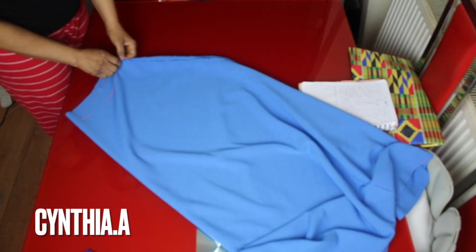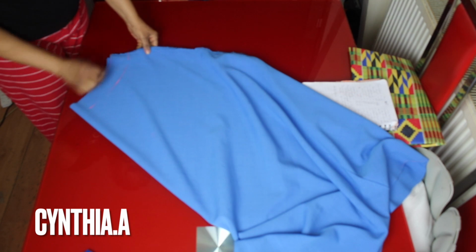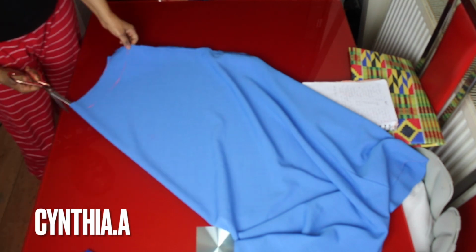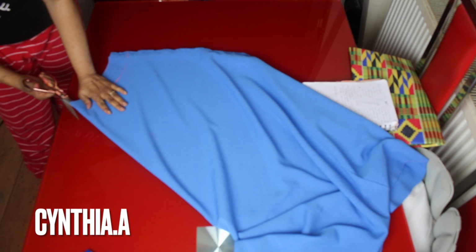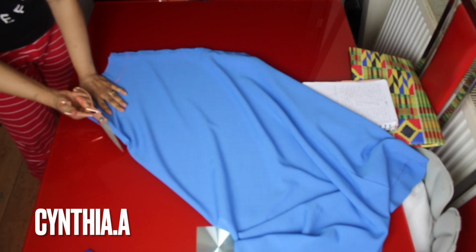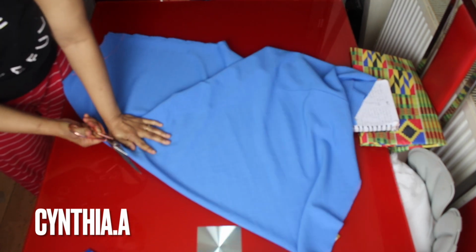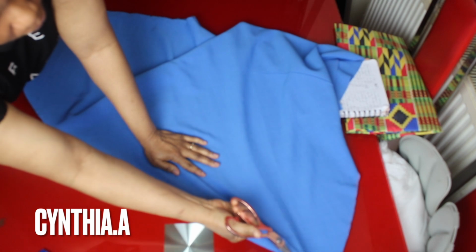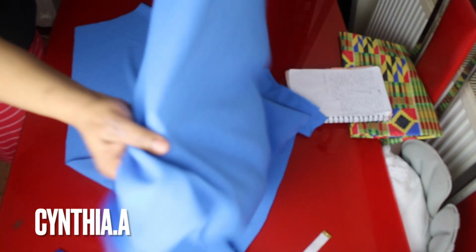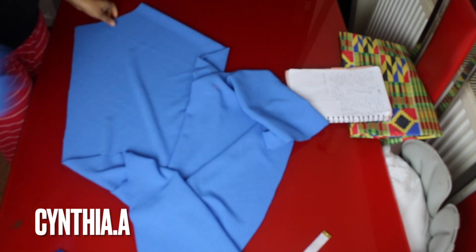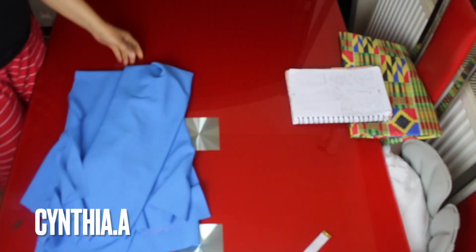So this is the back. I've shifted it a little bit. So the back will be 1 inch bigger than the front because of zipper allowance. I shifted it a little bit. I'm splitting it into two. I'll use these two for the back and these for the front.